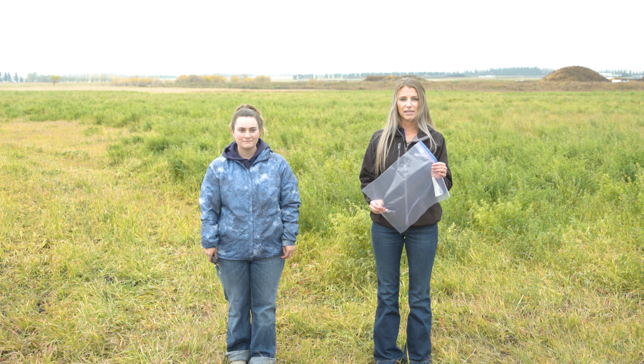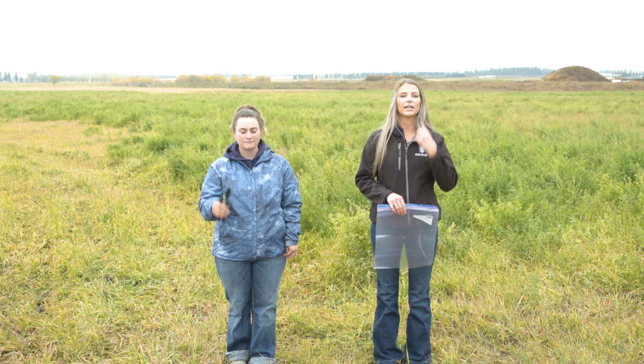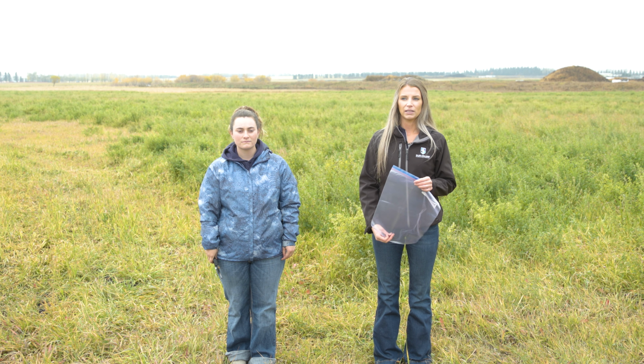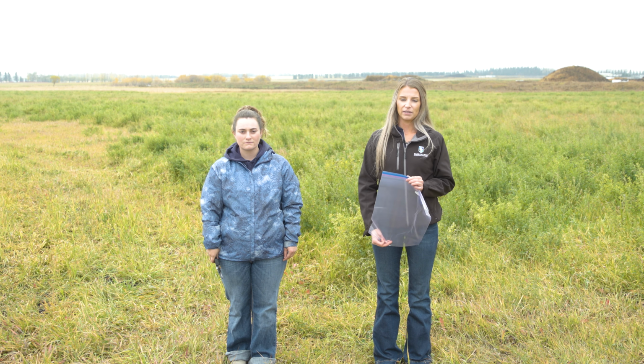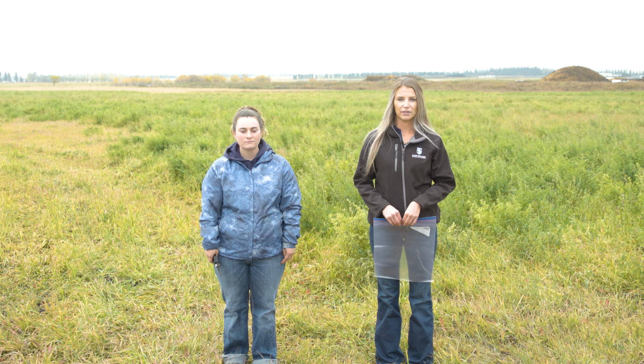The sample collection portion is very simple. All you need is a large bag to collect your samples in and a sharp pair of snippers to cut the plant themselves. When you're cutting the plant, you want to get the stems, leaves, and petioles, so you get a representative sample from the entire plant. When you're taking your samples, you want to take them from a number of areas throughout the field. You'll do a zigzag pattern across the field and collect samples at each point.